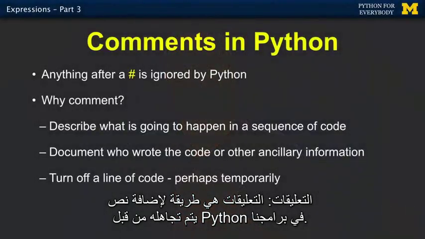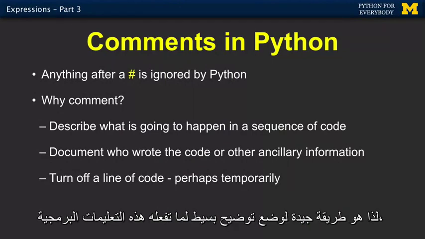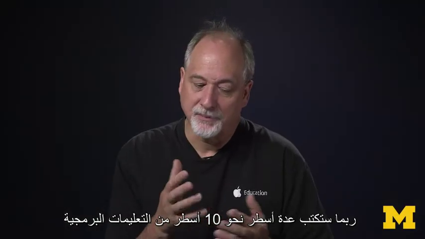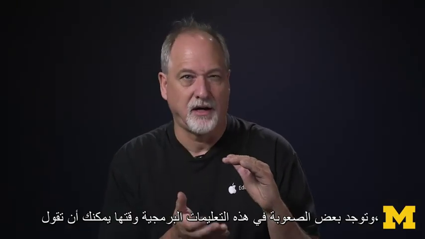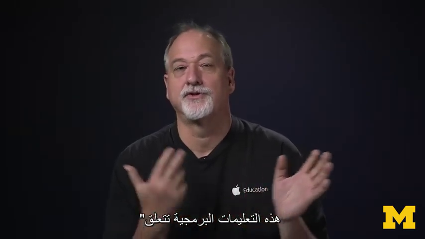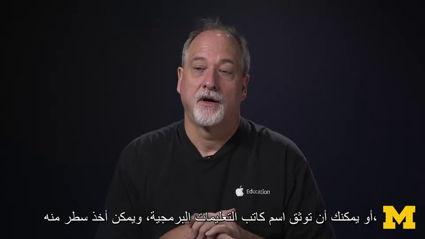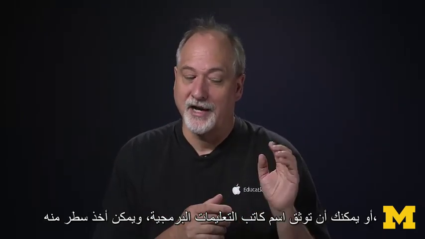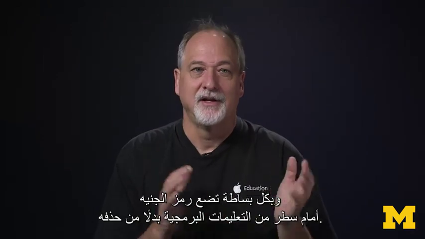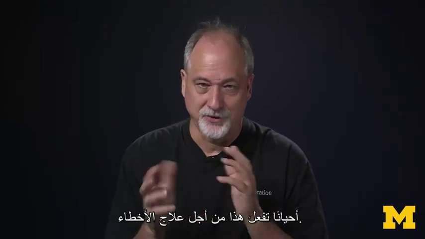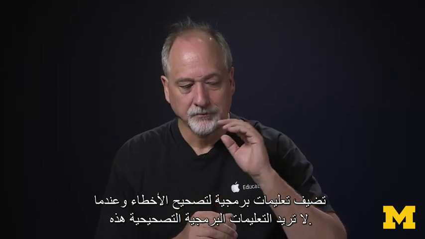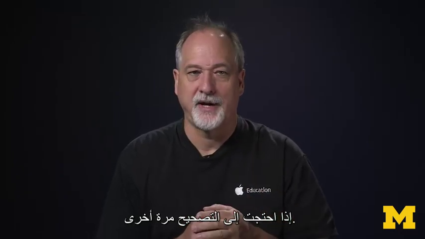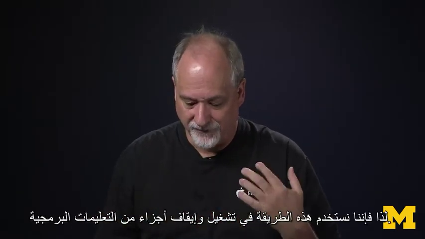And comments. Comments are a way for us to add text that's ignored by Python to our programs. It's a great way to give a little idea of what's going on in code. Maybe there's a couple of lines coming up that are 10 lines long and a little complex, and you want to say, oh, all this is really doing is reversing the order of these two things. Or you might document who wrote the code. You can also take a line of code and put a pound sign in front of it instead of deleting the line of code. Sometimes you do that for debugging. You add debugging code, and then when you don't want it, you just put a pound sign in case you want to take the pound sign out to turn the code back on. So I use it as a way to turn lines of code off and on.